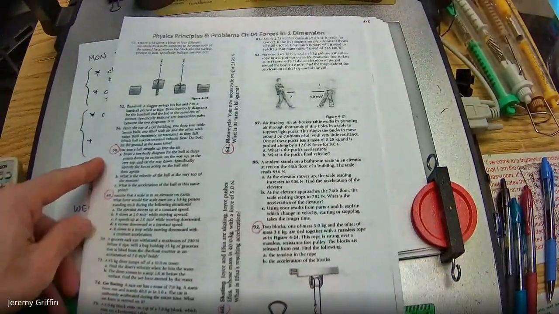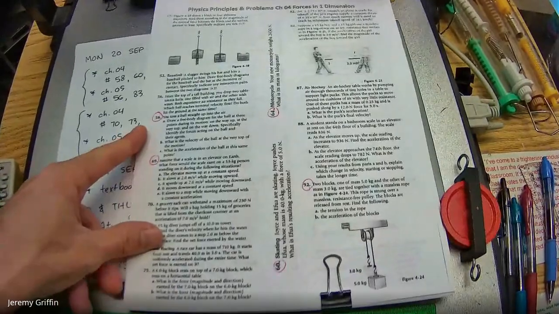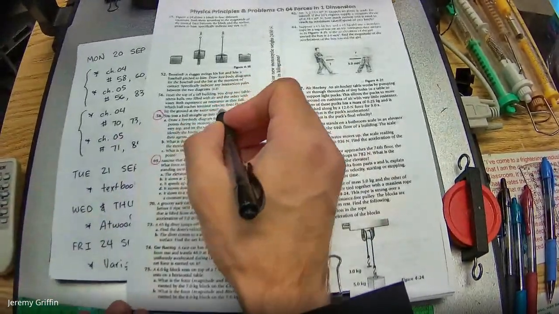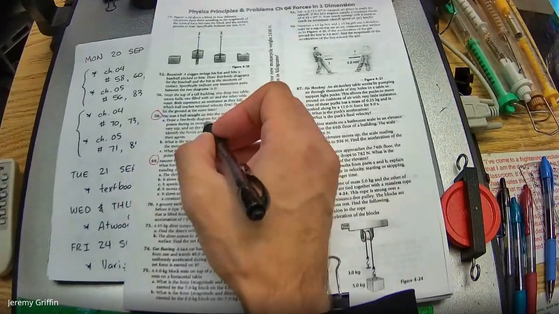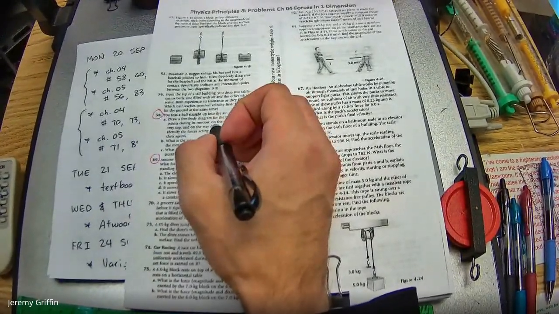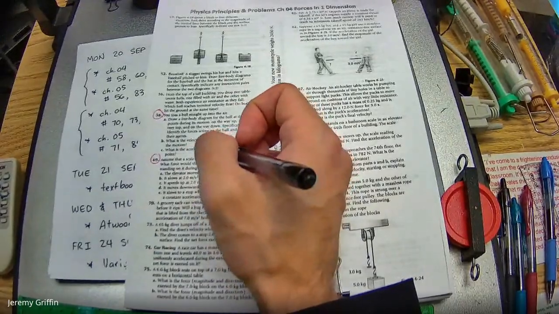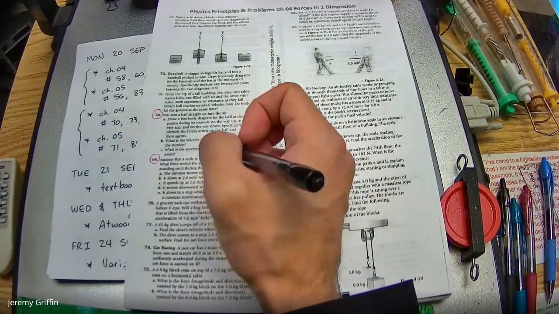Number 58 says you toss a ball straight up into the air. Draw a free body diagram for the ball at 3 points in its motion: on the way up, at the very top, and on the way down. Specifically identify the forces acting on the ball.